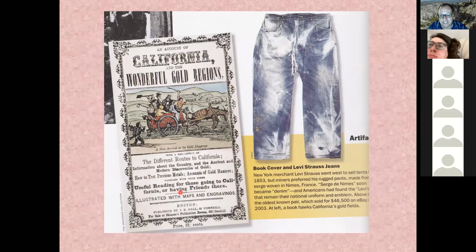I just threw this in because it's kind of interesting if you haven't seen it before. A pair of Levi Strauss jeans. The 49ers, the 1849 prospectors of California, wore these jeans to pan for their gold, and they actually got started because they built tents out of the Levi Strauss jean material. They were also so good a jean that they could build tents that were very durable. This pair, by the way, sold on eBay for $46,500.